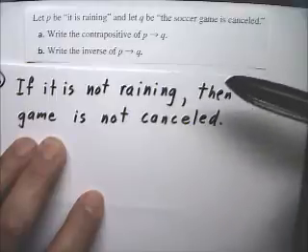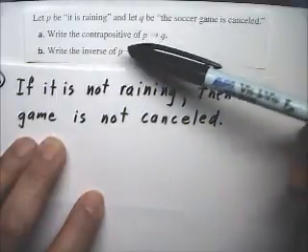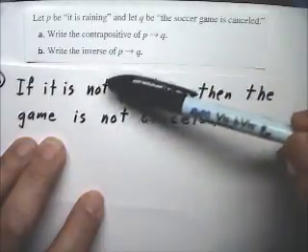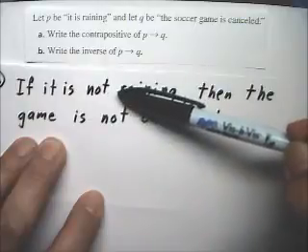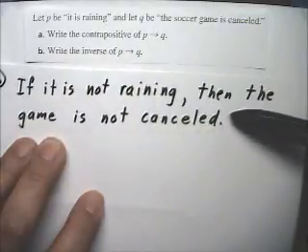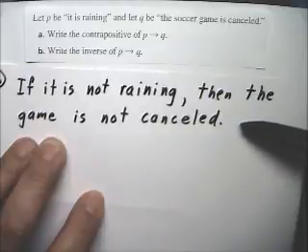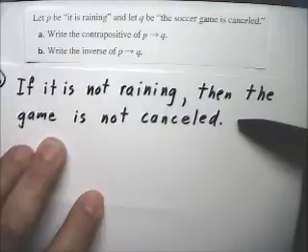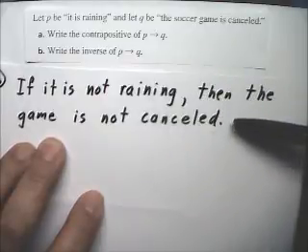And first notice the structure. The first part is still the first part, the second part is still the second part, but we have to say not and not. And also notice that this is not necessarily true. And if it's not true all the time, then it's considered false. If it's not raining, then the game is not canceled.